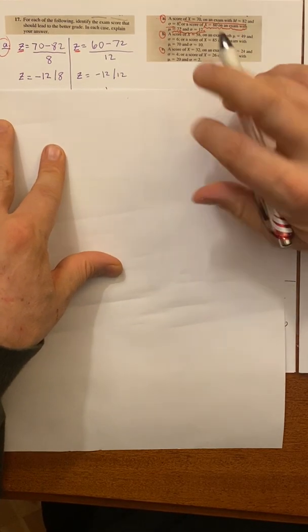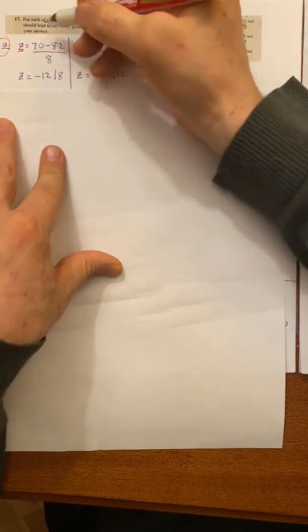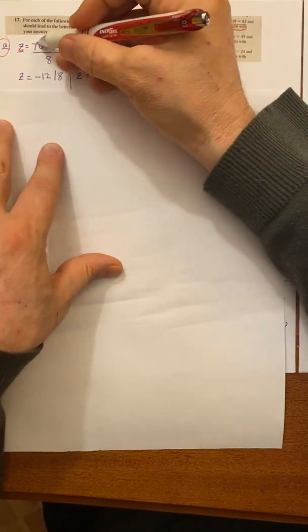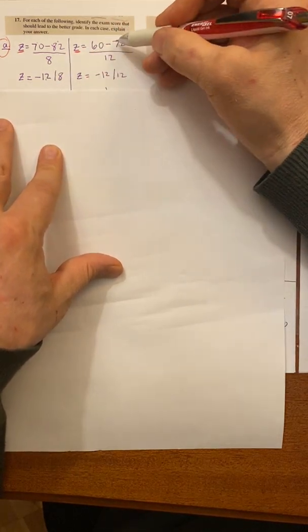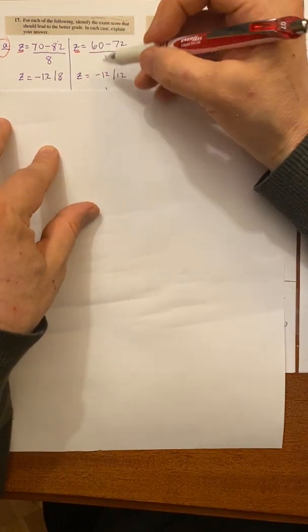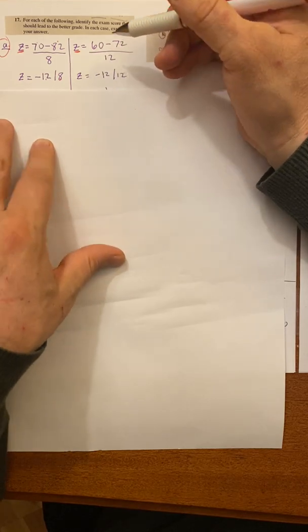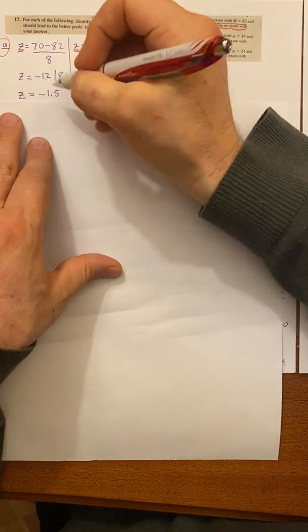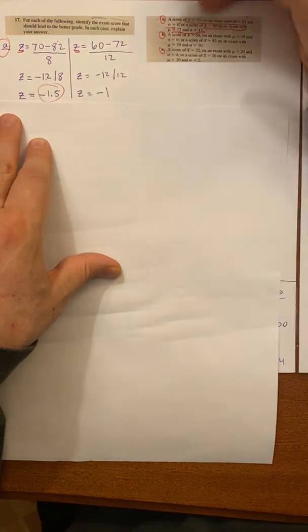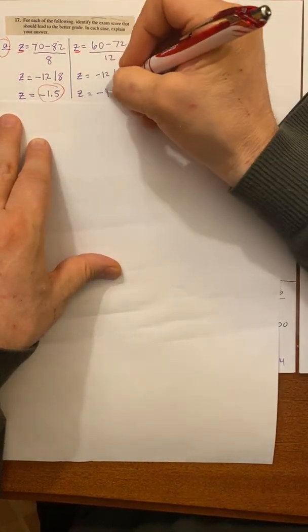I started off here by doing the subtraction. That gave me 70 minus 82 is negative 12 over 8. And then on this side, it's 60 minus 72, so that gave me negative 12 over 12. So for the first score, the z was negative 1.5. For the other score, it's a negative 1.